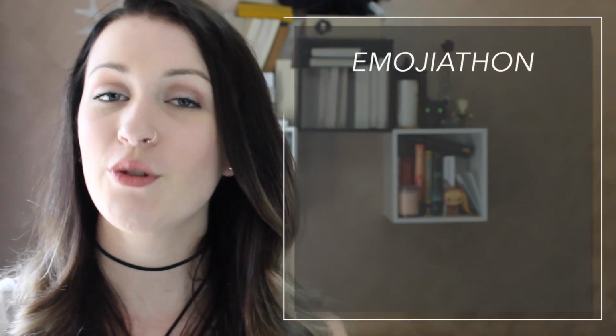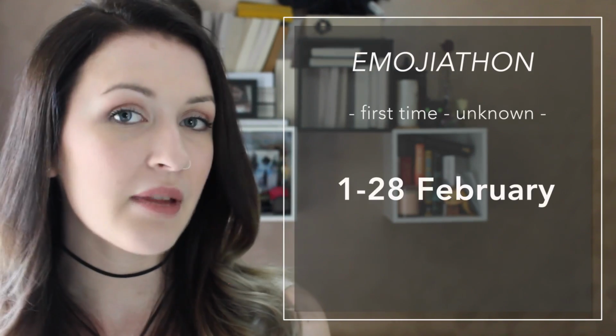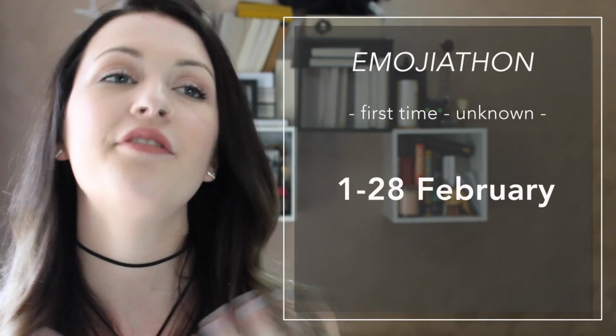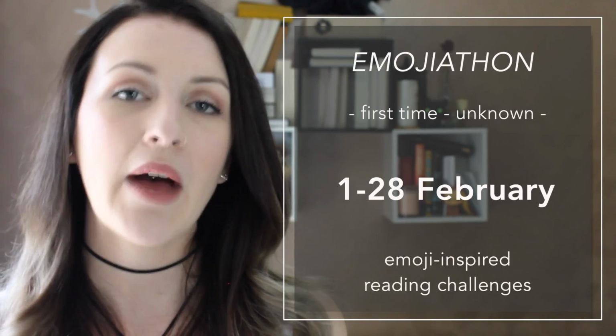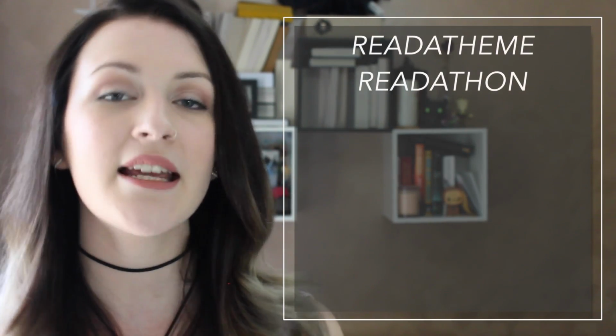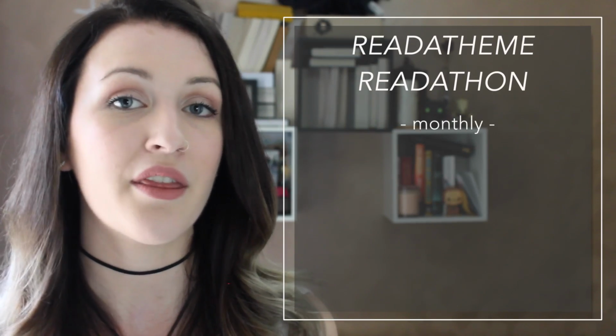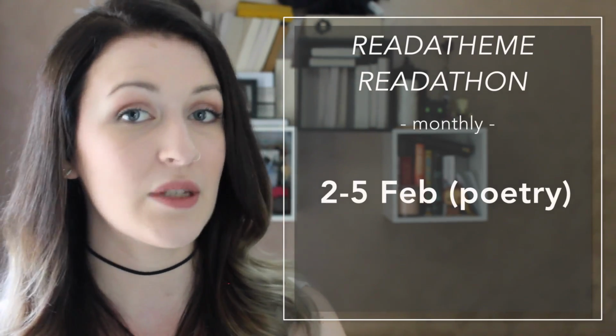The Emojiathon is also a month-long readathon happening in February. Again, this is the first time, I believe, so it may happen again in the future. For this readathon, you are given a choice of different reading challenges that are inspired by different emojis, and then you try and complete some of those challenges. The ReadATheme Readathon is hosted over a long weekend, and it's also monthly, with each month having different themes. In February, it was from the 2nd to the 5th, and the theme was poetry. The future dates have yet to be announced though.